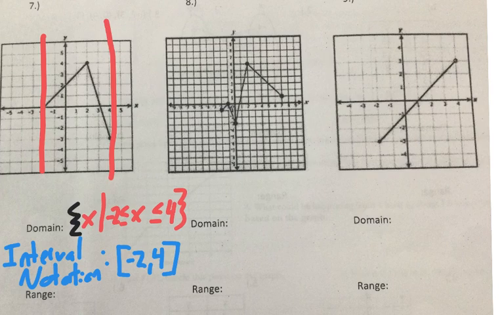Okay? I'm going to skip range for a second. I'll come back and do range in just a minute. Let's do 9's domain. So when you look, what's the lowest x value the graph takes on? -2. What is the highest x value the graph takes on? 4. Does it go and visit every x between -2 and 4? Yes, it does.